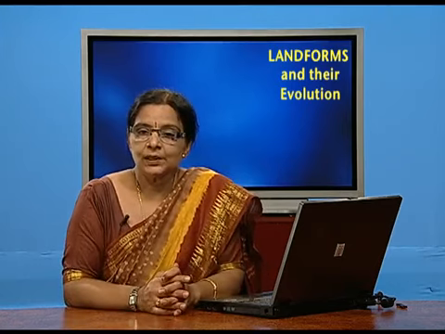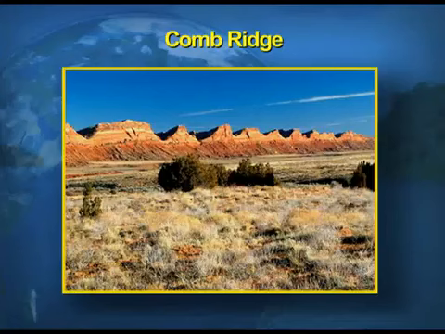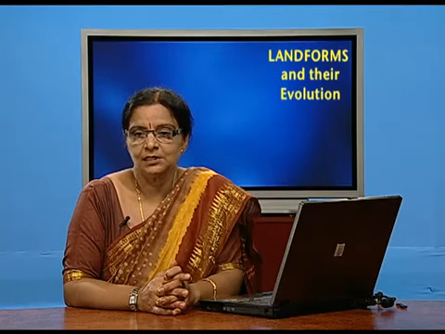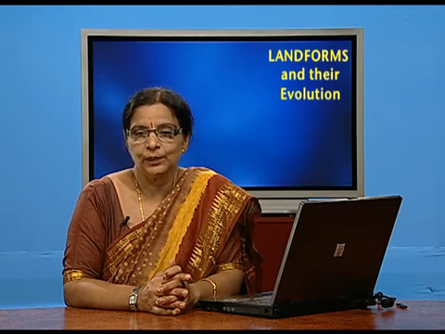So, here on the screens you can see the visual. The top of the mountain ridge has been given the shape of a comb because of the erosion done by the cirques, or the enlargement of the cirques. The top gets eroded and gives the shape of a comb ridge.